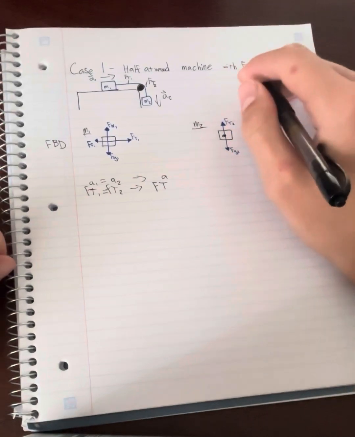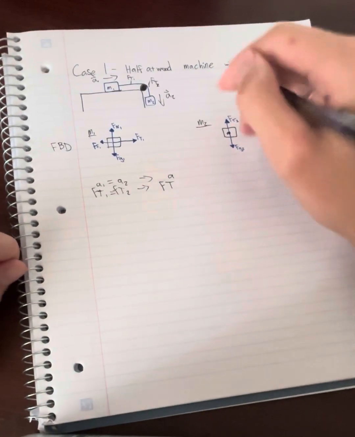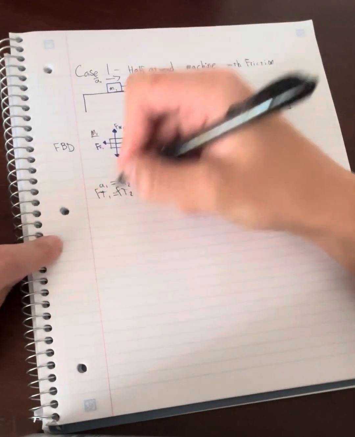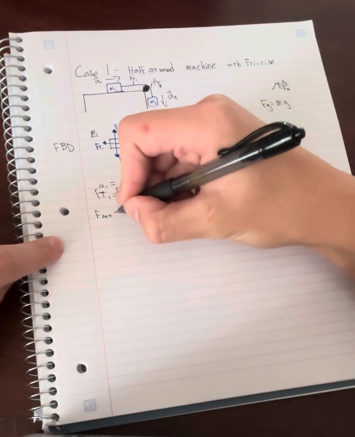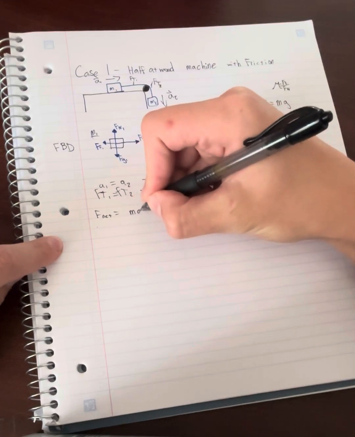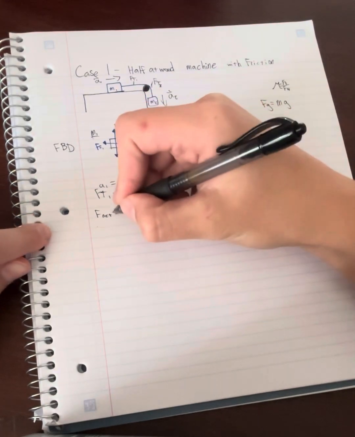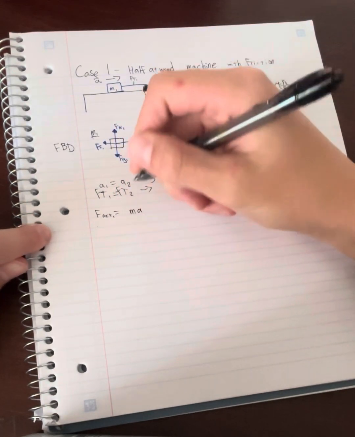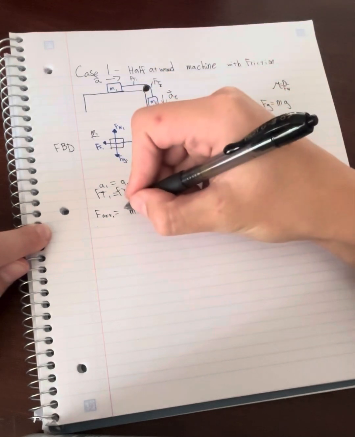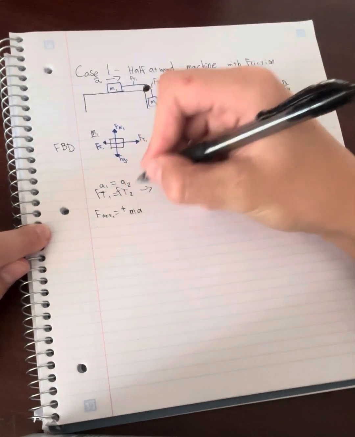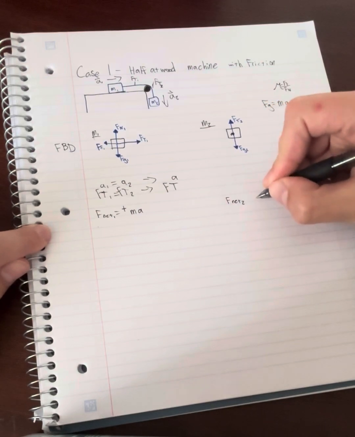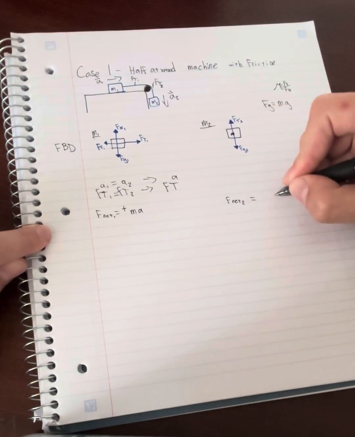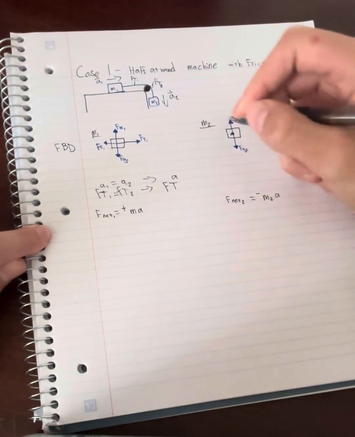Step 3, we've got to write Newton's second law. So net force is equal to mass times acceleration. This is for 1. For mass 1, that acceleration will be positive. And then net force for 2, that's going to be negative.